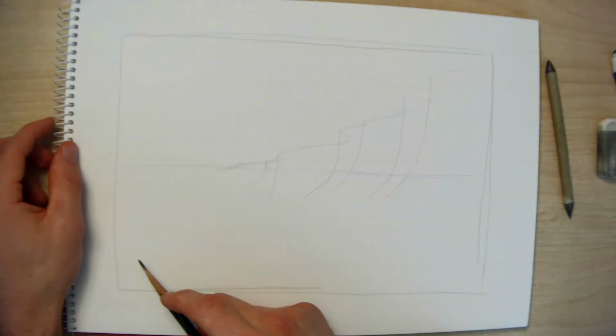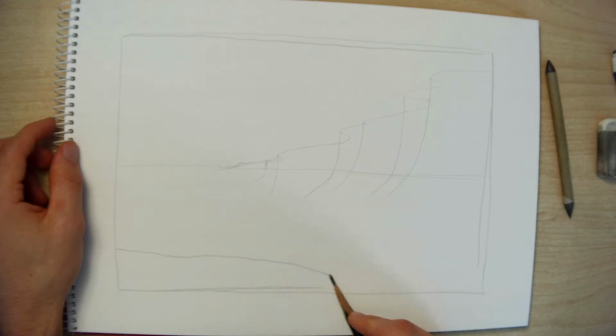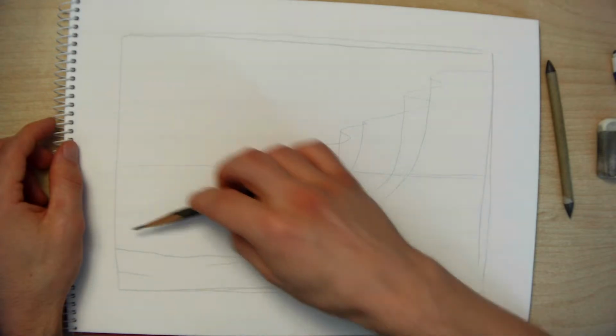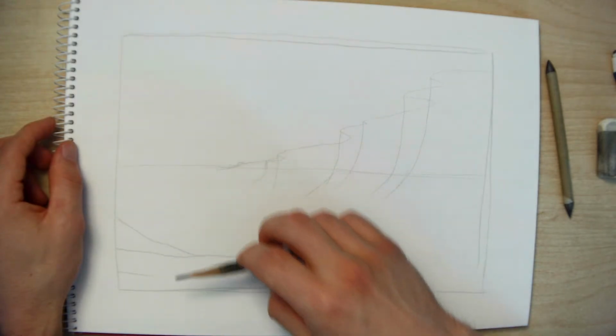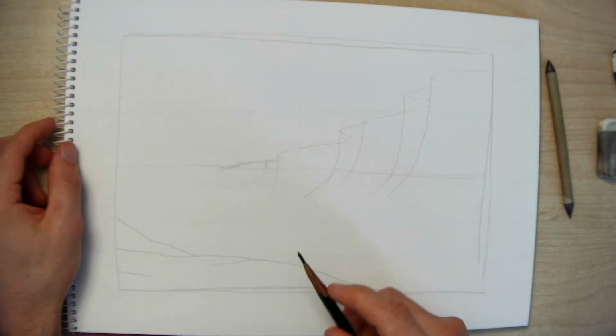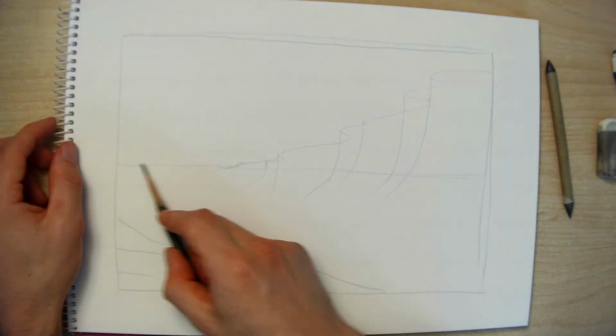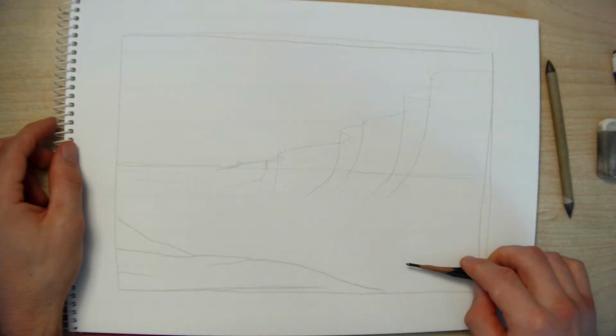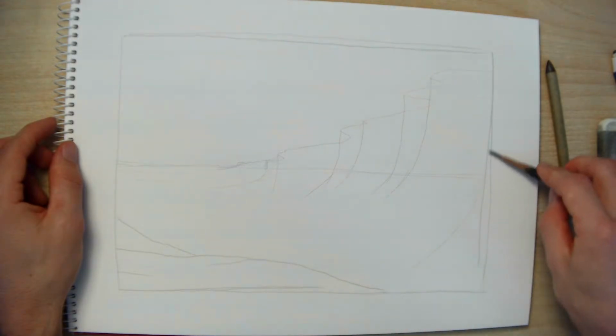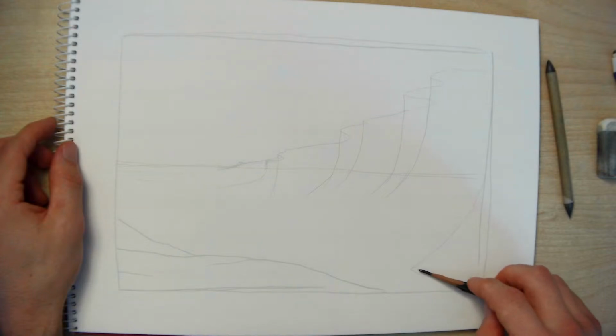Next thing is I'm going to have my foreground right here, going down there, something cutting in right here, and a layer of the foreground that is a little bit behind that. And then there's going to be a little river coming down right here.